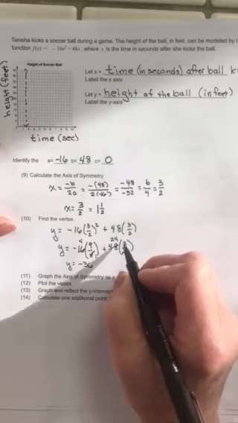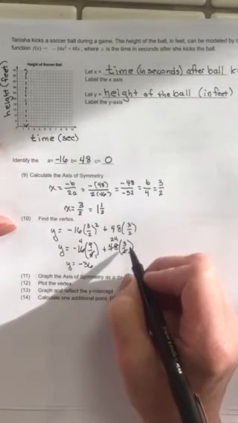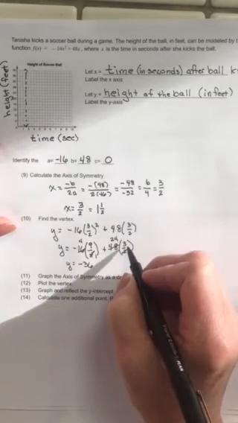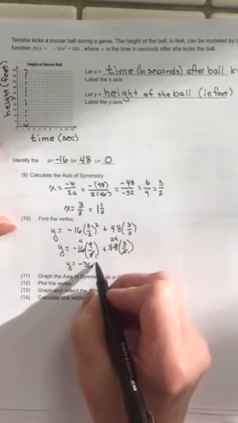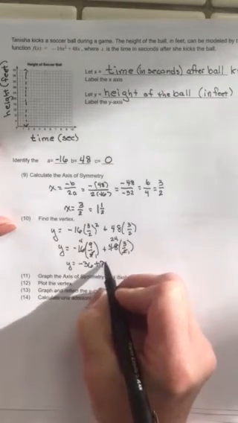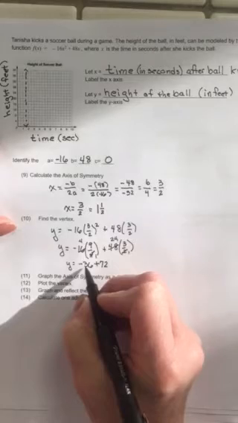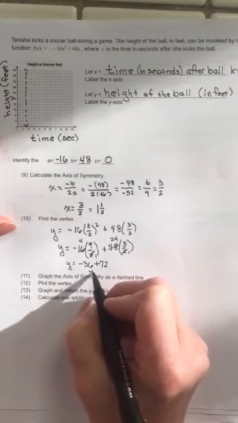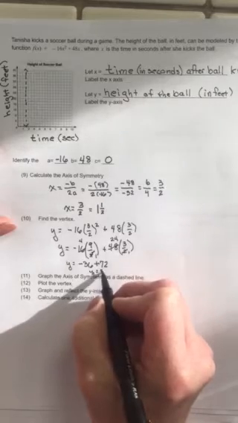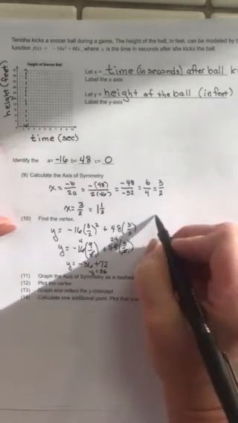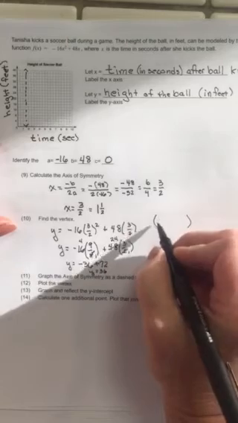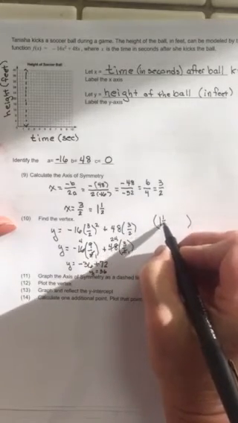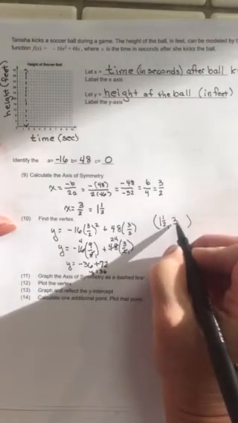Here's what I'm doing in my head real quick. 3/4 would be 75, so it's going to be a little bit less than 75. I know that that's going to end up to be 72. 36 negatives and 72 positives combine to be 36 positives. So my vertex is going to be the ordered pair 1.5, comma 36.